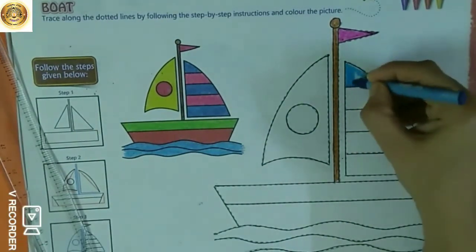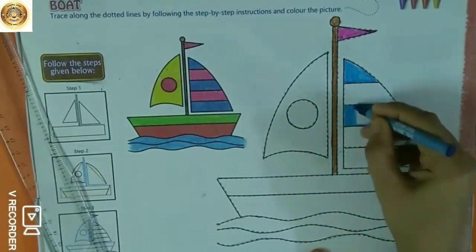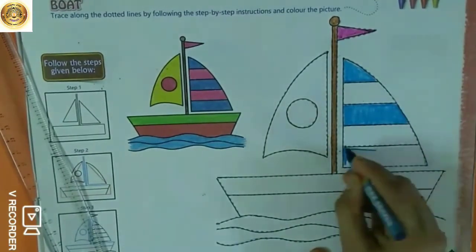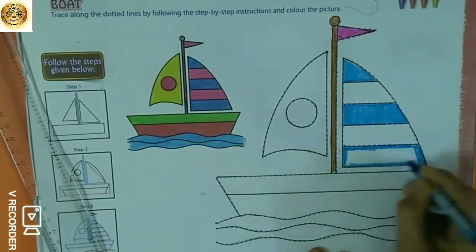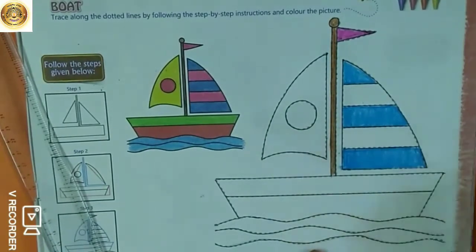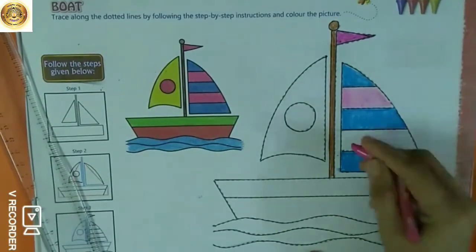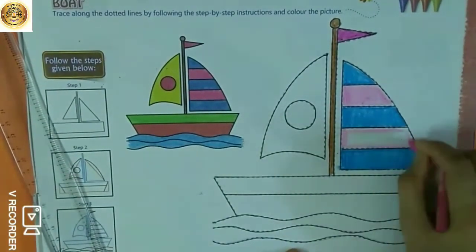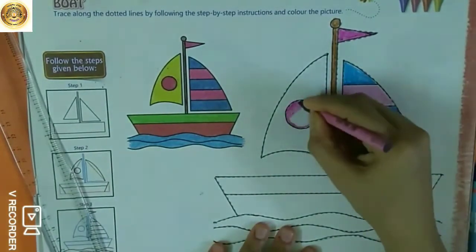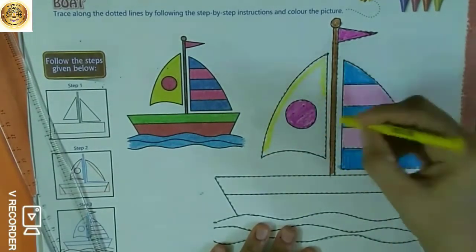Look here as I am doing coloring. Color the edges and then the inner part in one hand motion. Here I am using upward and downward motion. I am using wax crayons. You can also use oil pastels. Do not use sketch pen in your art book.